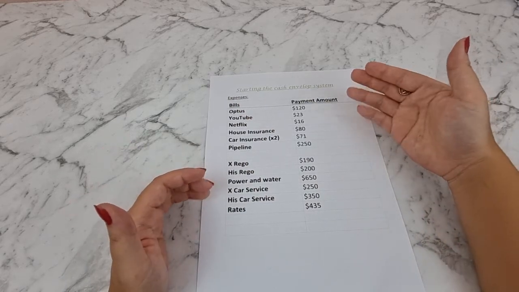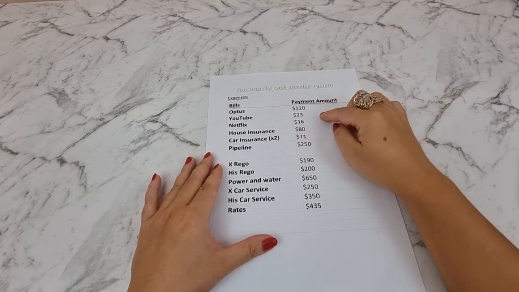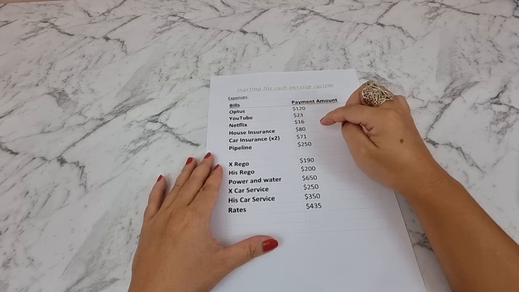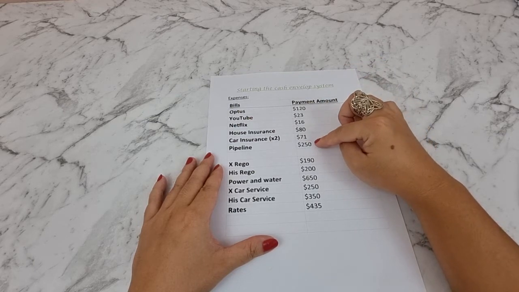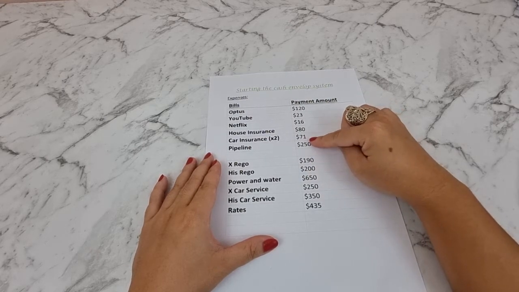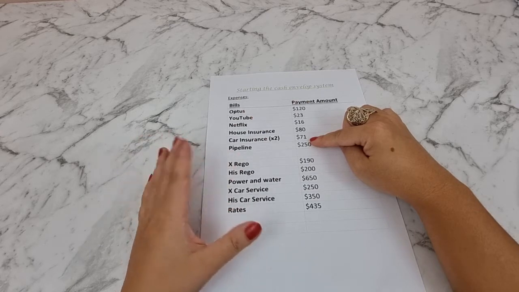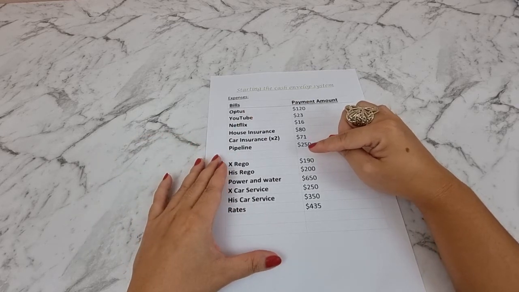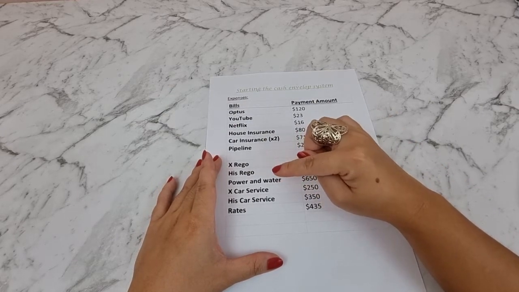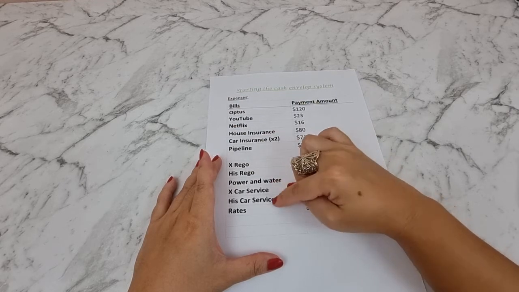Anyway, this is what I've done off camera, showing my bills, which is Optus, YouTube, Netflix, house insurance, my partner's and my car insurance, and my pipeline, which is pretty much my side hustles and businesses. Then I've got my rego, his rego, power and water, his car service, my car service, and rates.